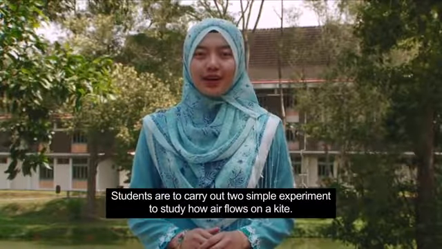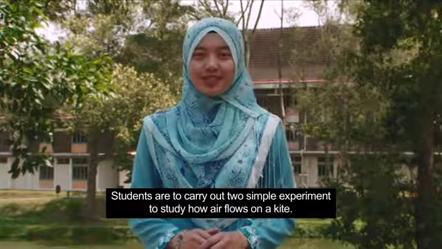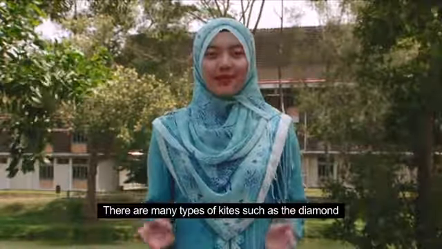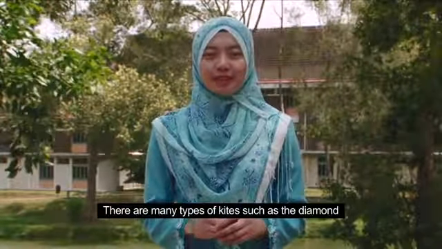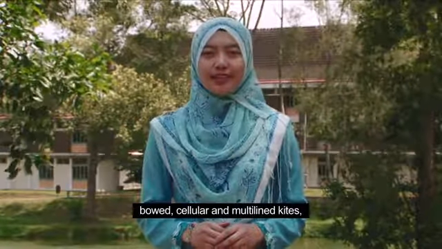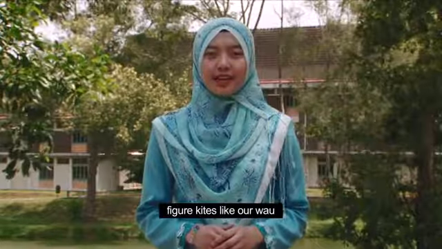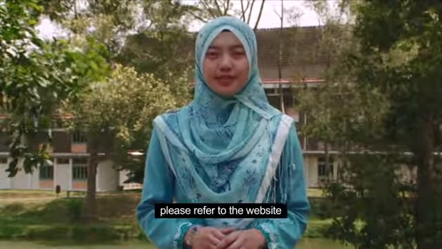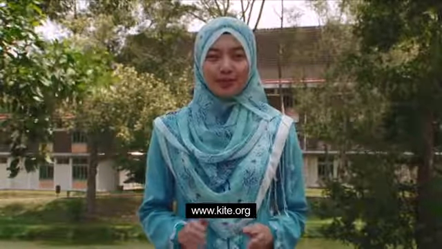Students are to carry out 2 simple experiments to study how air flows on a kite. There are many types of kites, such as the diamond and delta kites, bow, cellular, and multi-line kites, figure kites like our wau, and soft kites. For more information, please refer to the website www.kite.org.